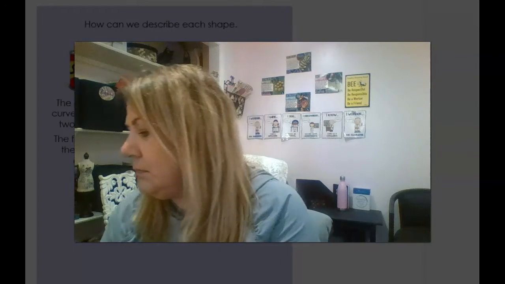And then one surface that is curved all the way around. Do you remember what this shape is called? Do you remember this from when you did this in kindergarten? It's called a cylinder.